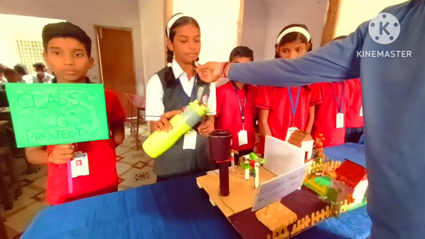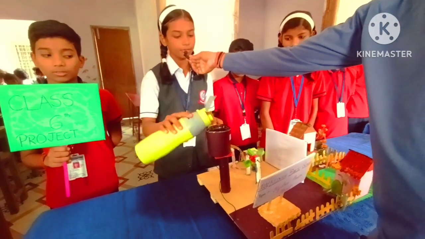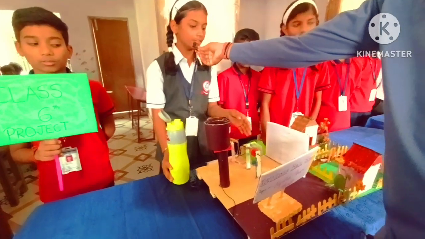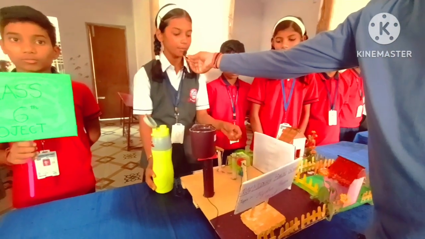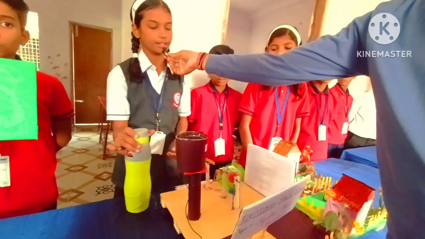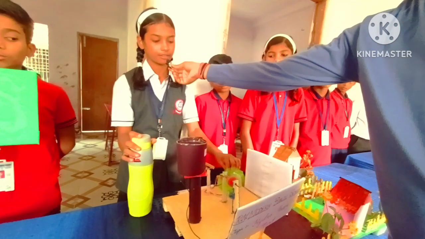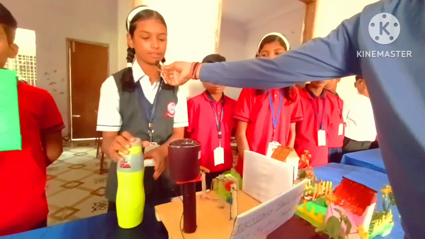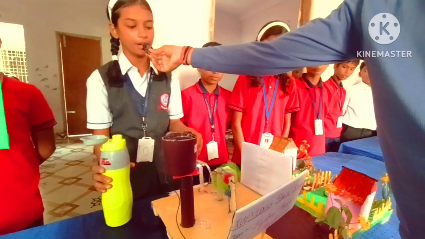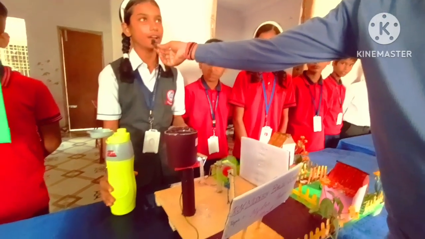Sir, it is the water tank, and water falls on a turbine. When water moves the motor, the motor produces hydroelectricity. Yes, sir, hydroelectricity. When water falls on the turbine and it is attached to the motor, then it produces hydroelectricity.